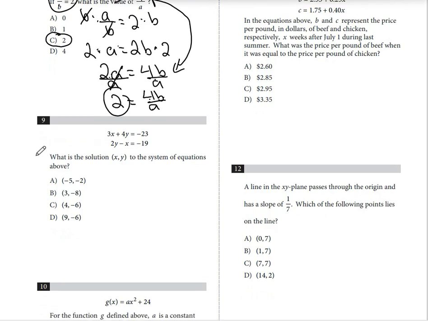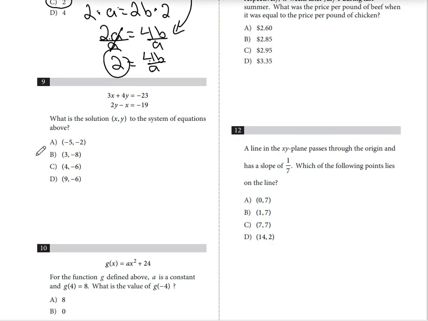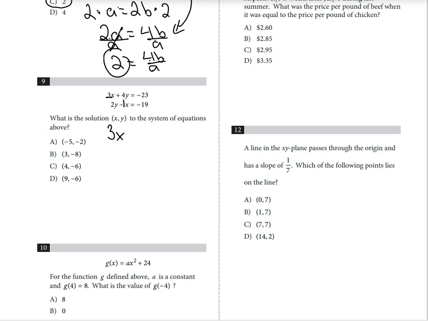All right, for number 9, what is the solution xy to the system of equations above? So we're solving this system. So let's figure out what method we want to use to solve this system. And kind of noticing, looking at our x's, right, I've got a coefficient of 3 here for this x and a coefficient of -1 for this x. I think elimination may be the best method, right? So I can rewrite this. Let's keep that top system as it is.